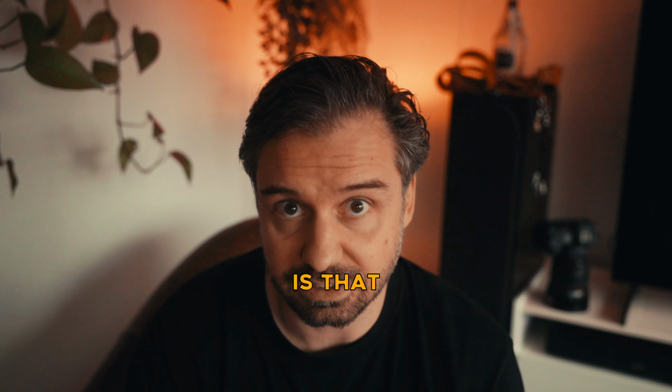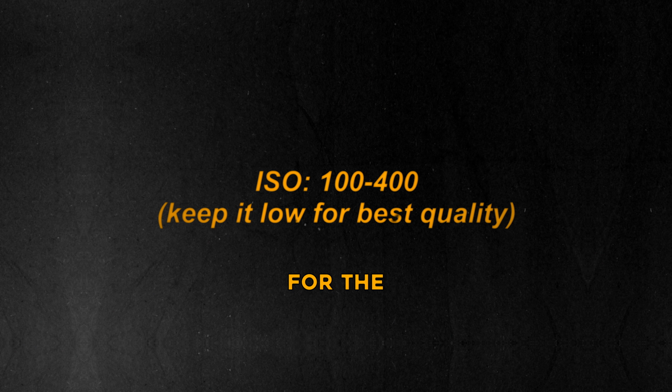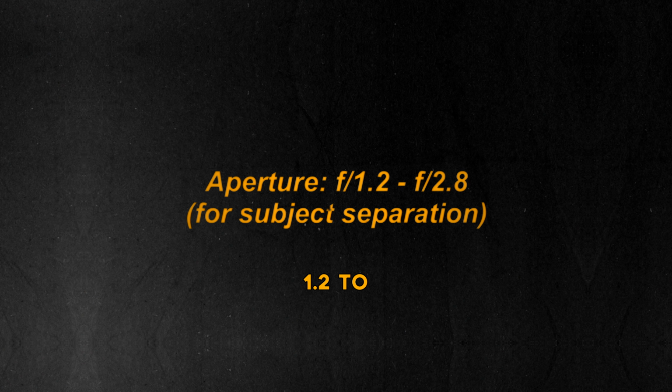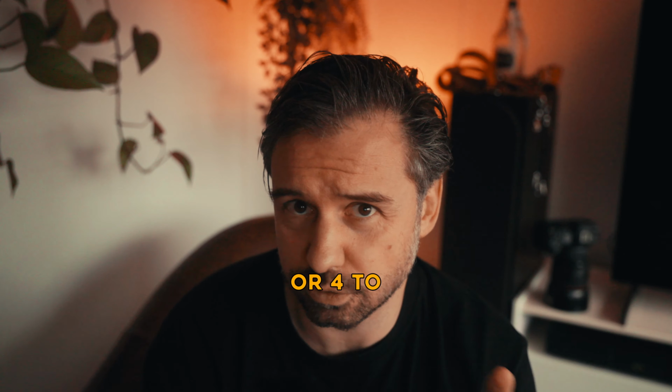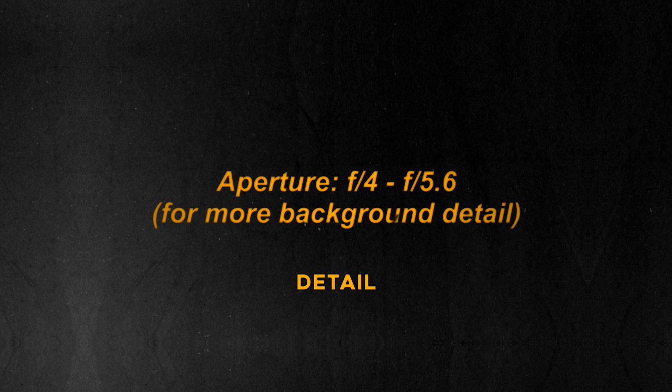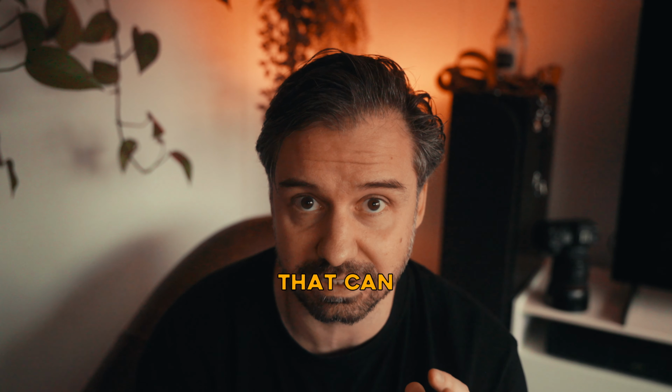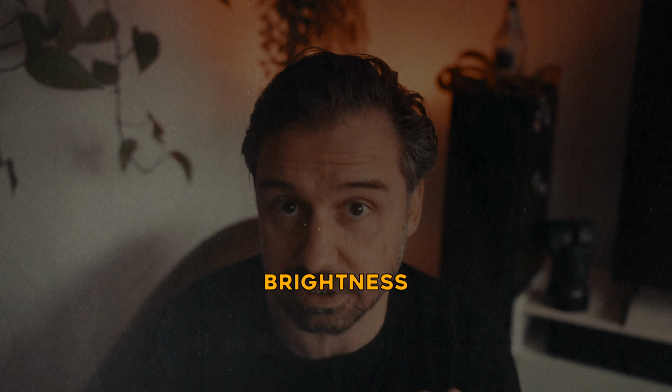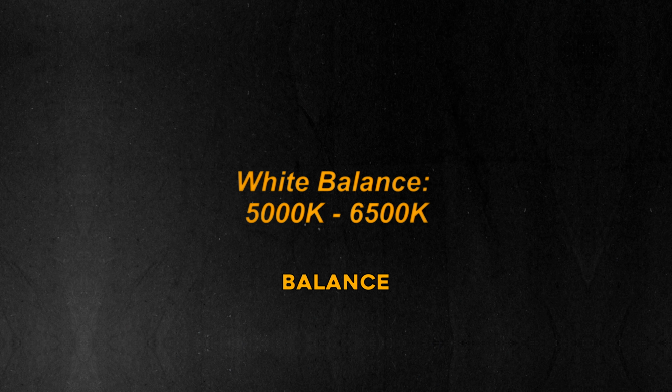So important is that you keep your ISO as low as possible for the optimum quality of your photo. Your aperture between 1.2 to 2.8 for separation of your subject, or 4 to 5.6 if you want more background detail, depending on what the background is. Your brightness is controlled by the shutter speed, so that can be from 200 up to 2000, somewhere in between. It depends on the amount of brightness you need for your photo. And you can set your white balance to automatic, or if you set it to 5000 to 6500, you're fine.